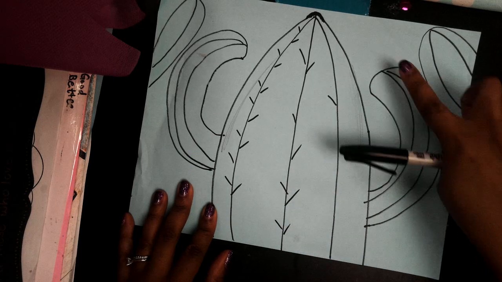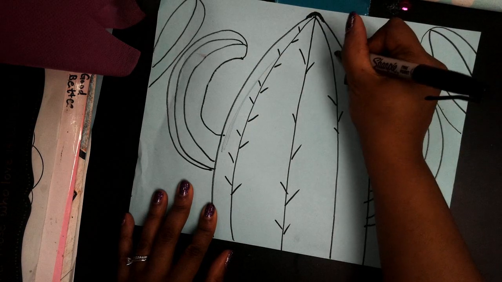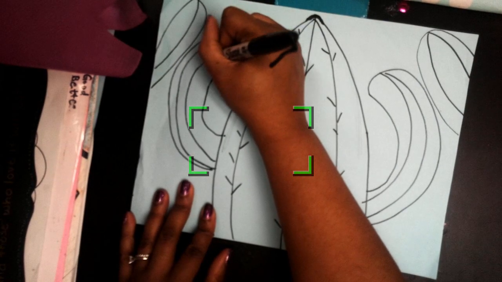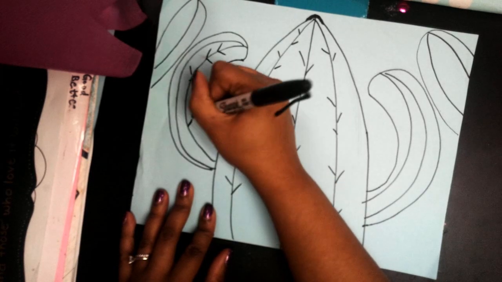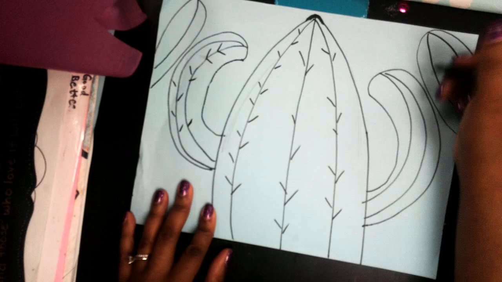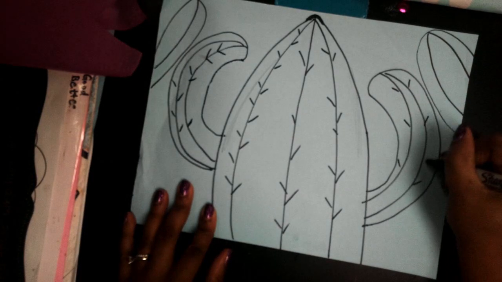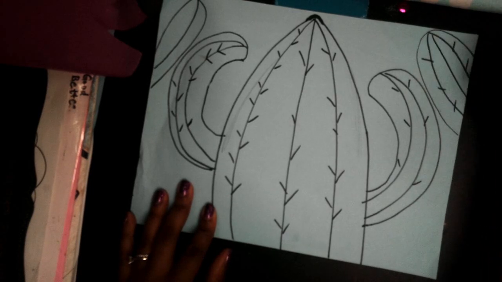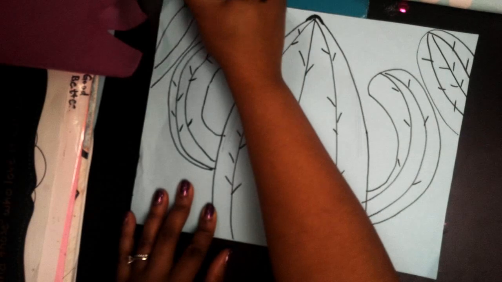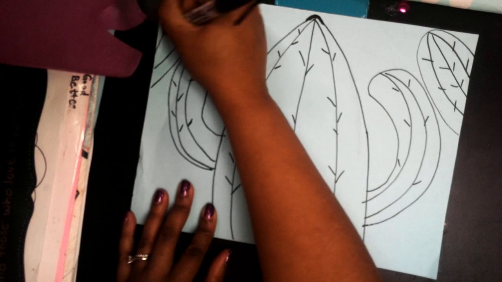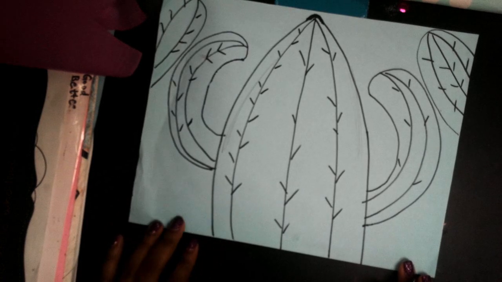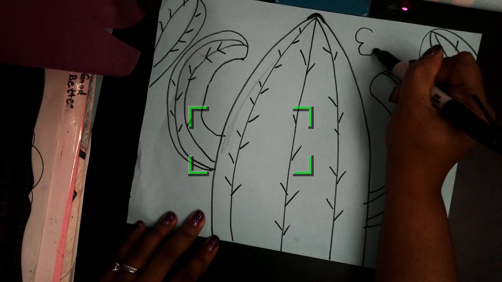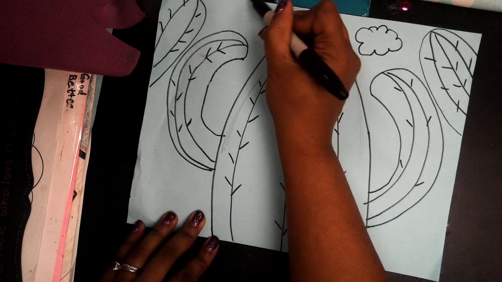If you want to add flowers at the ends of your cactus, you can do that. You don't have to. Extra line here. Okay, so when you're done with this, because the angle is upward looking in the negative space, you're going to add clouds.